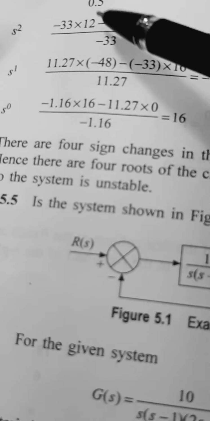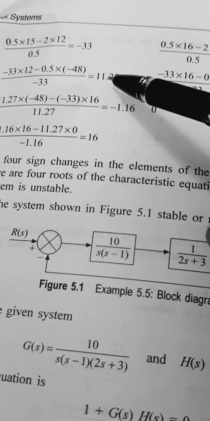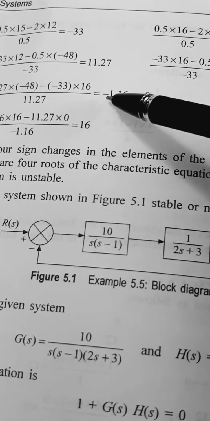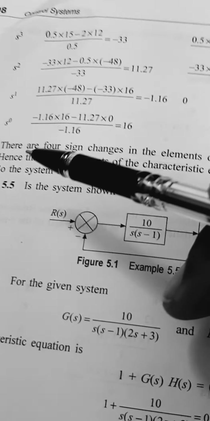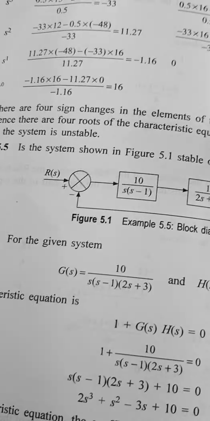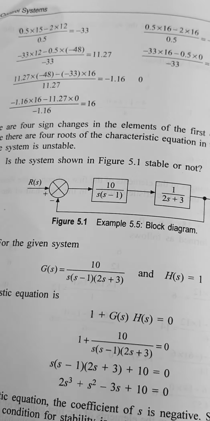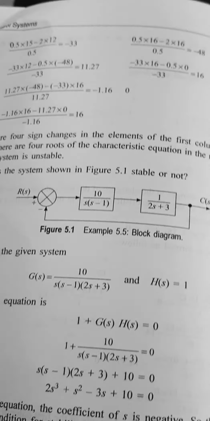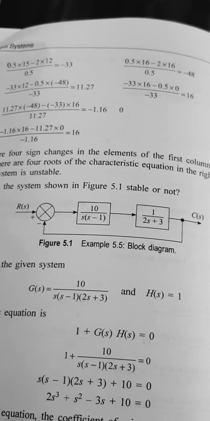But if you go from here to here, one sign change. From here, next sign change. From here to here, another sign change. From here to here, another sign change. So there are 4 sign changes in the elements of the first column. So there are 4 roots of the characteristic equation in the right half of the S plane. So this is the thing you should understand.